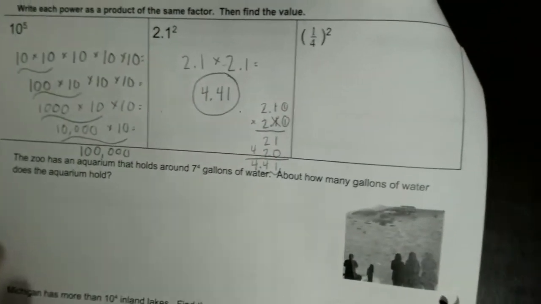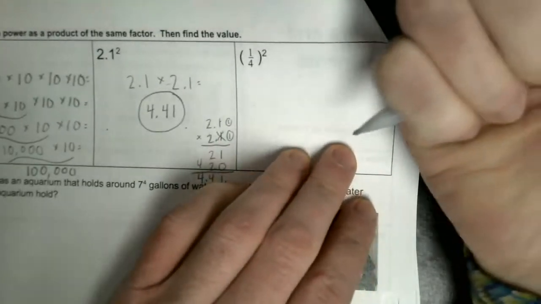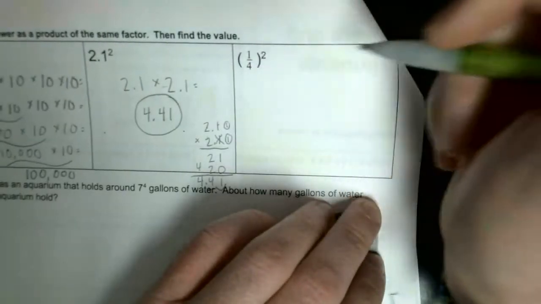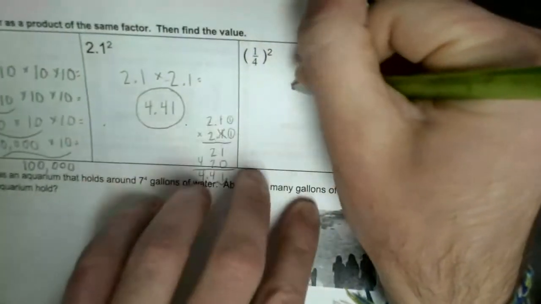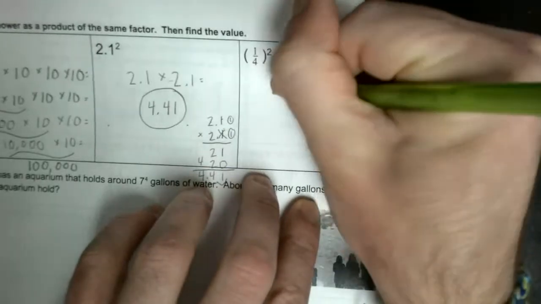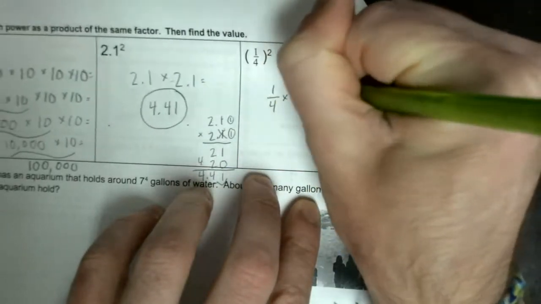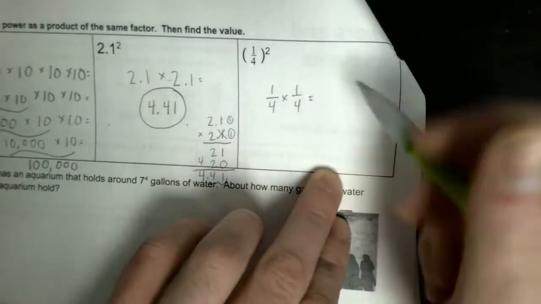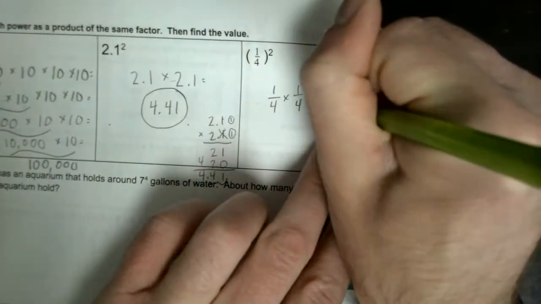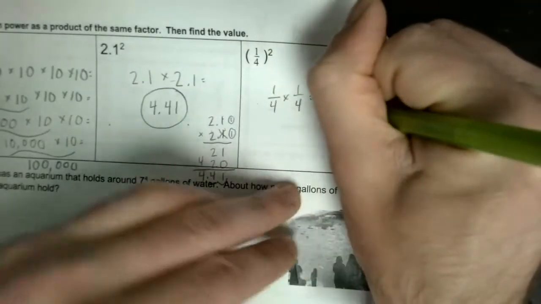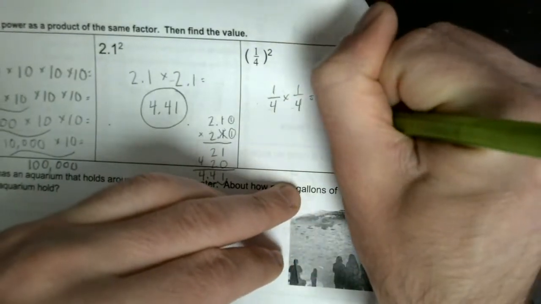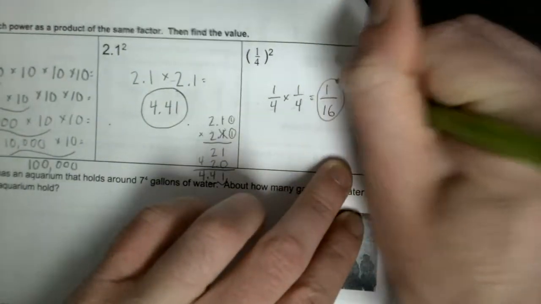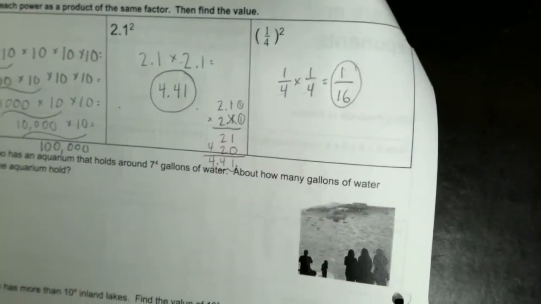Okay. All right, this last one again. This one's actually the easiest one of the bunch. 1/4 squared. That means 1/4 times 1/4. That one's pretty easy. 1 times 1 is 1. 4 times 4 is 16. And that's it, 1/16. So again, it's less than what we started with because it's a fraction.